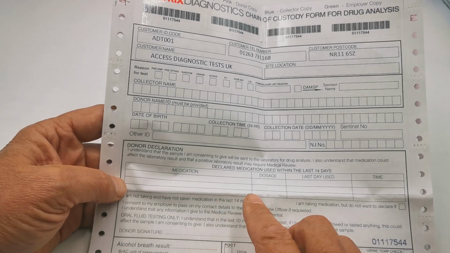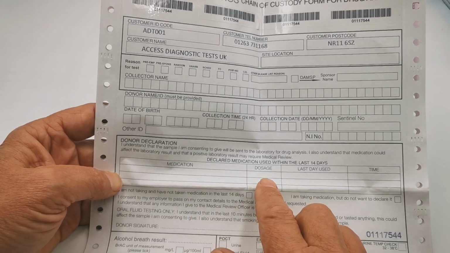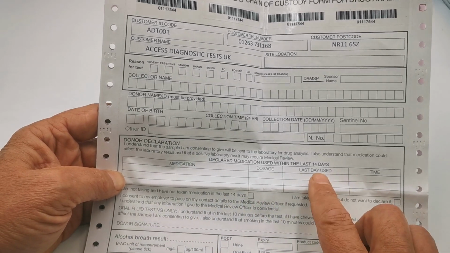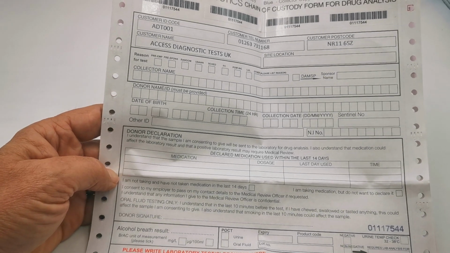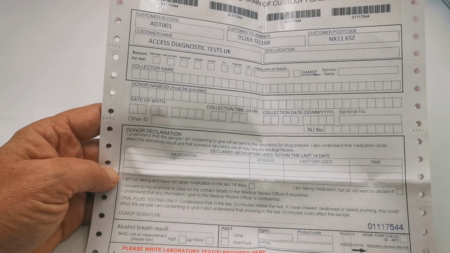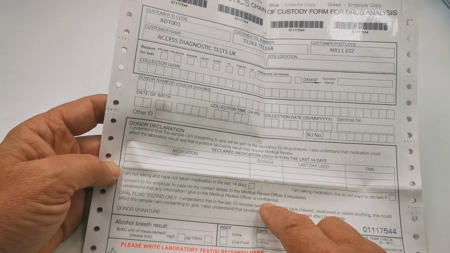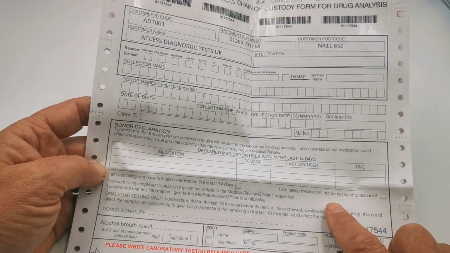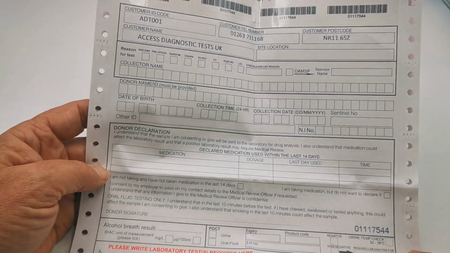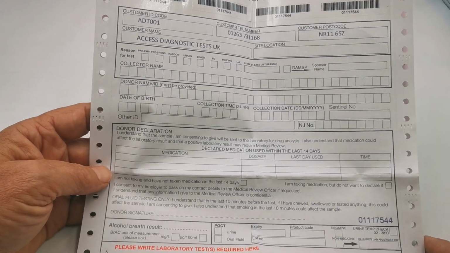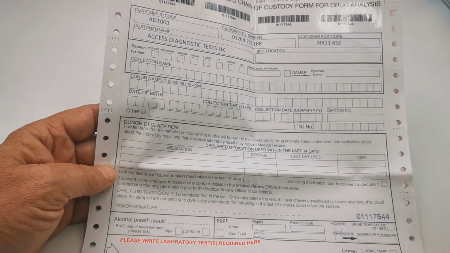The donor declaration must also be completed, even if this is a personal test. Any medication, the dosage, the last day used and the time, including any over-the-counter medicines for the last 14 days prior to the sample being collected, must be completed in this section. If you are not taking any medication, you can simply tick this declaration box here. You also have the right, if you wish, to tick "I am taking medication but do not wish to declare." Obviously, this may affect the interpretation of the results, particularly where opiate, analgesics or painkillers have been taken.